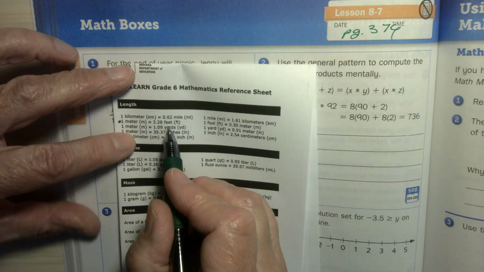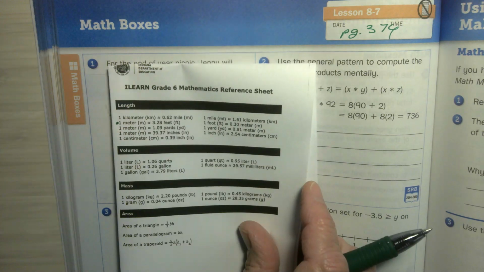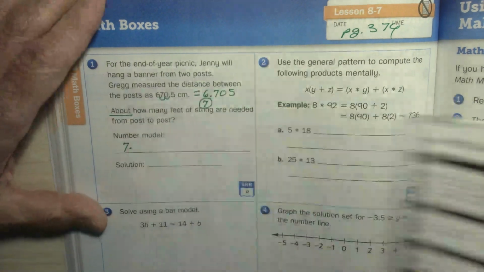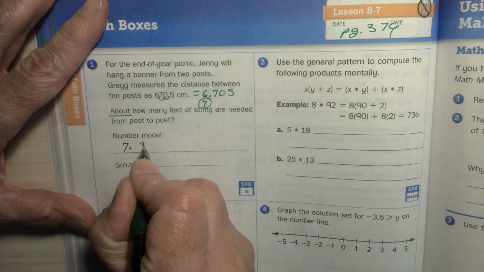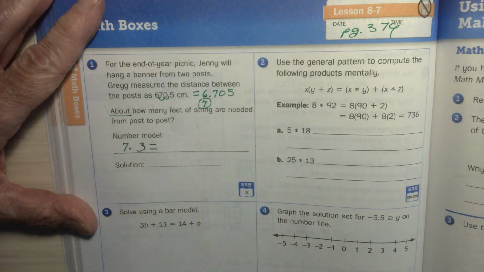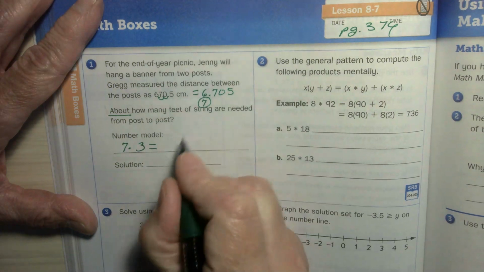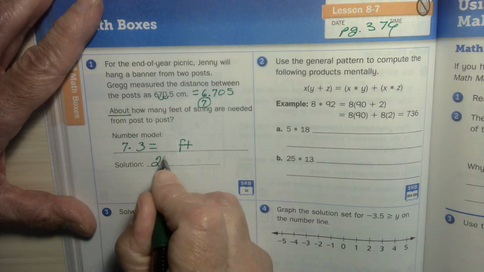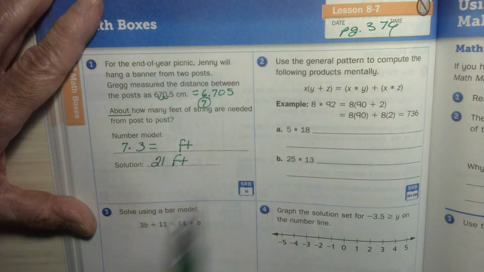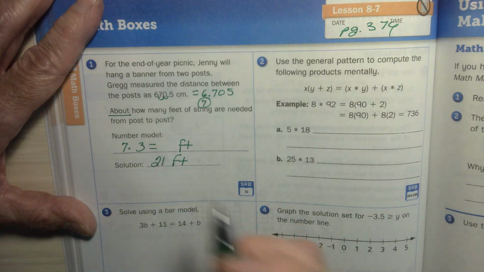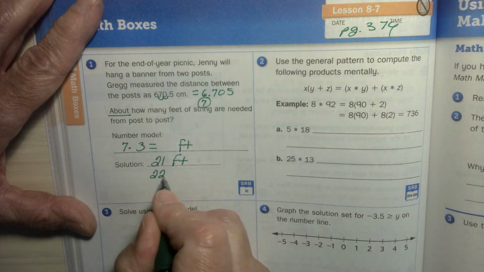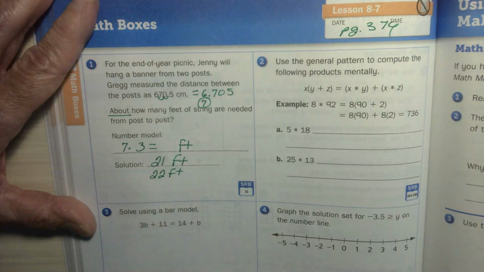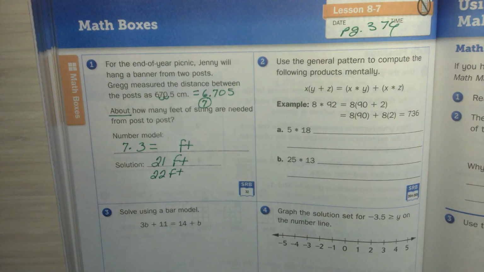Because it said the word about, and I don't have to use the exact numbers. Now it's going to be a pretty easy number model. 7 times 3 is going to equal our feet. 7 times 3 is 21 feet. Now, if you had 21, some kids had 22 feet, those would be good estimates. Any questions?